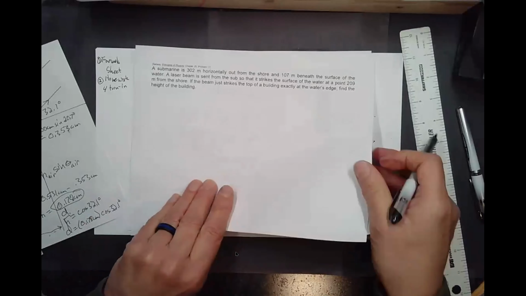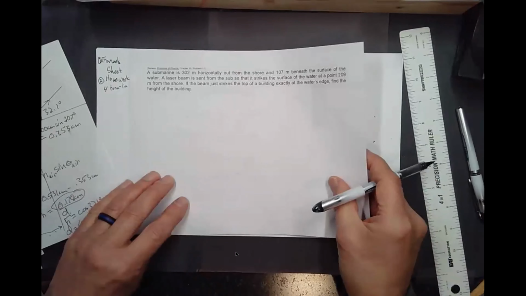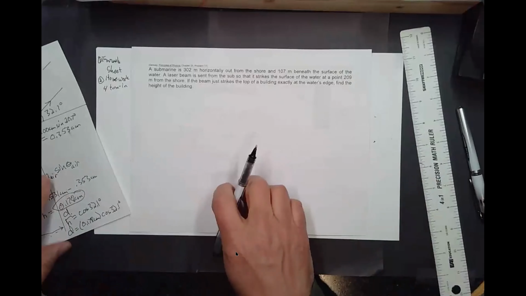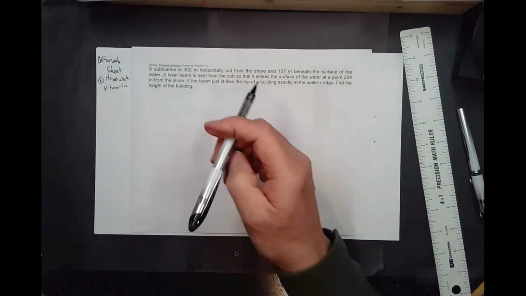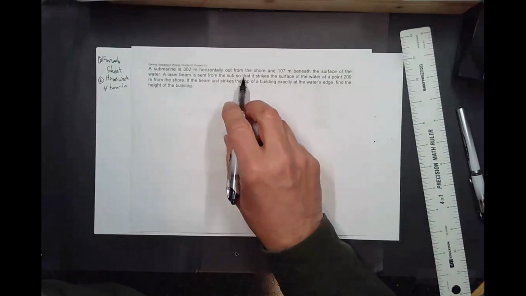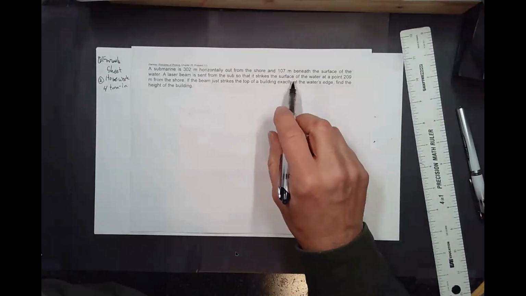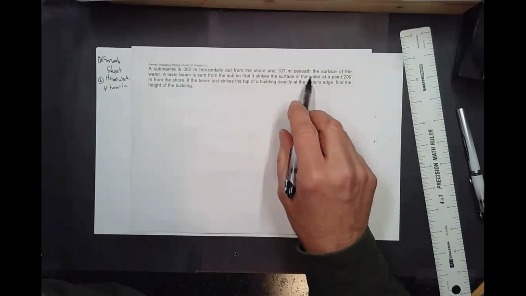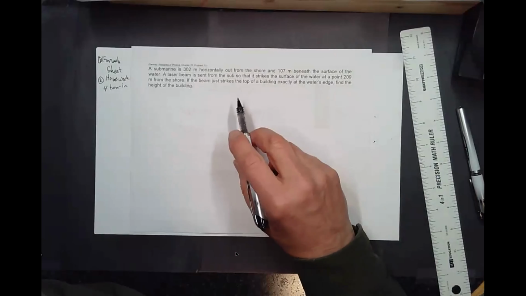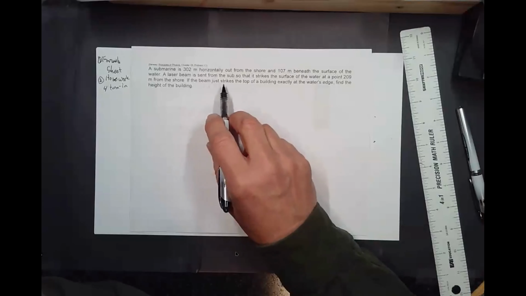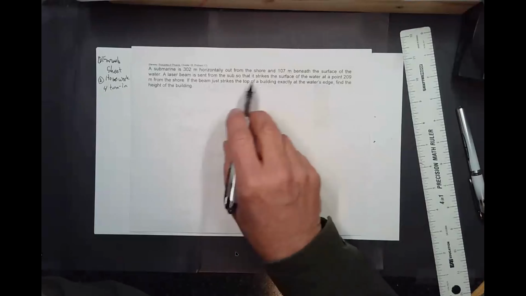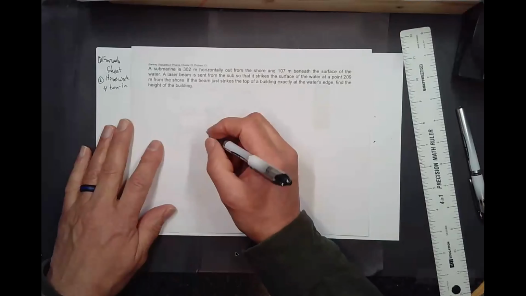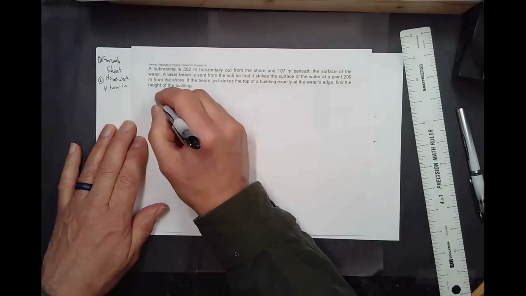Here's a submarine problem. They're always fun. So let's see what we get out of that. It's 302 meters horizontally out from the shore and 107 meters beneath the surface of the water. A laser beam is sent from the sub so that it strikes the surface of the water at a point 209 meters from the shore. Okay, well, we better draw a picture.